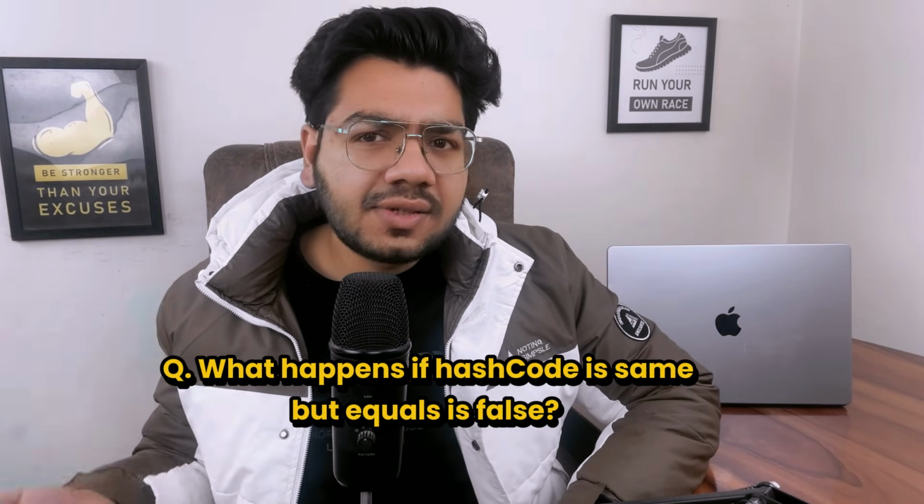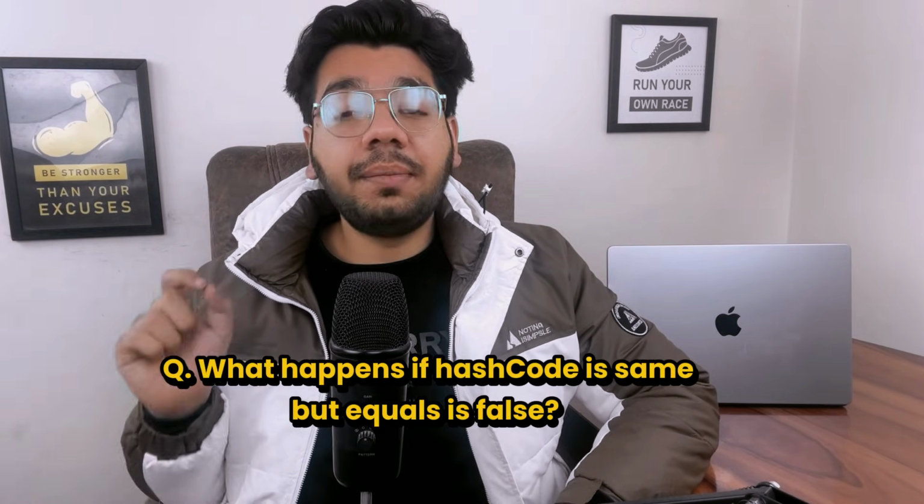Then the interviewer asks what happens if the hash code is the same but equals is false. If two objects have the same hash code but equals returns false, both objects are stored in the same hash bucket. HashMap then uses equals to differentiate them. This situation is called a hash collision. It does not break functionality, but it can reduce performance if collisions increase.